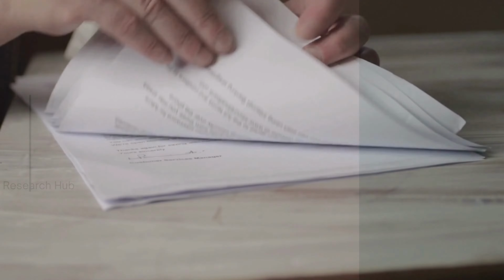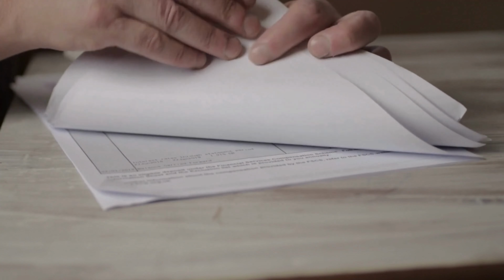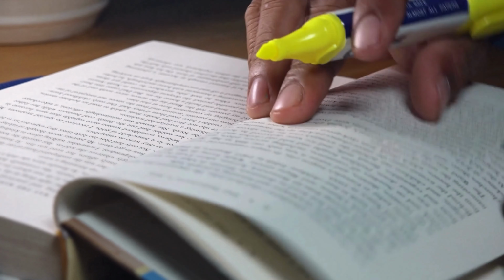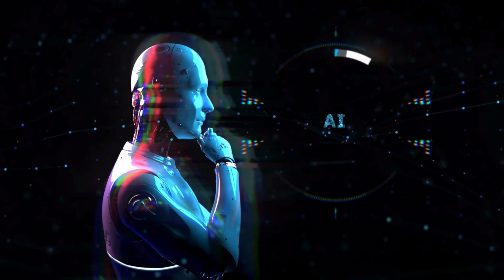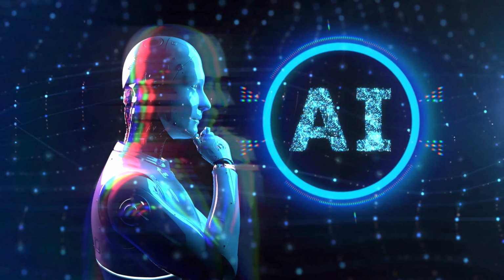Do you struggle to find a research gap? You read paper after paper, highlight dozens of paragraphs, and still don't know what's missing? What if AI could help you identify potential research gaps in just 10 minutes?